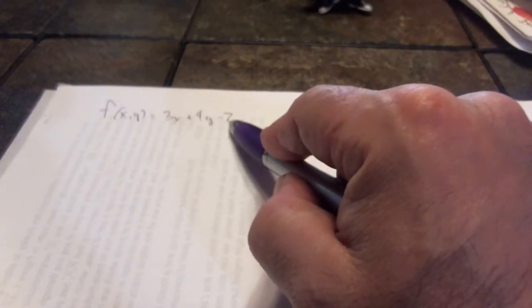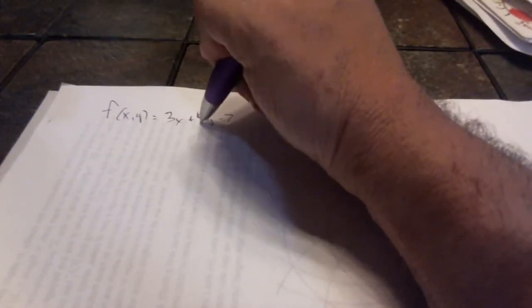Let's do it. The other one that we have is a slightly easier problem. And f of x, y is a plane this time. I chose the plane f of x, y equals 3x plus 4y minus 7. So that's z equals 3x plus 4y minus 7. So it's just a plane that's tilted in all three directions.